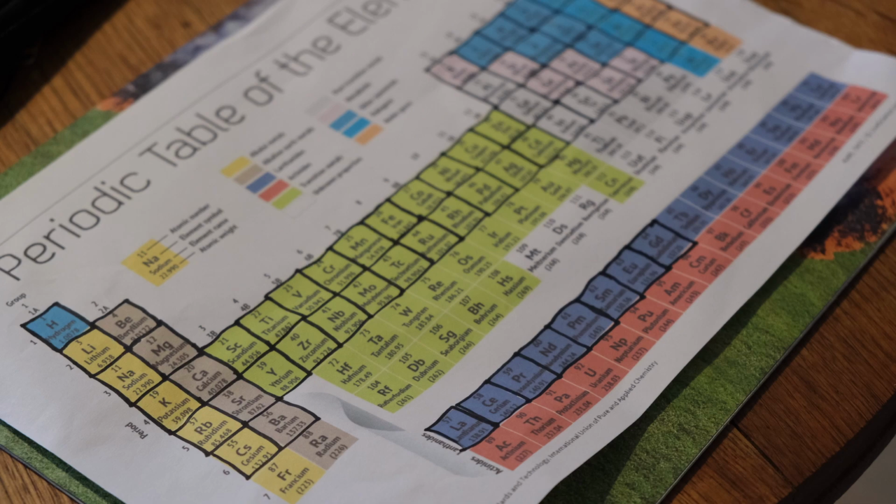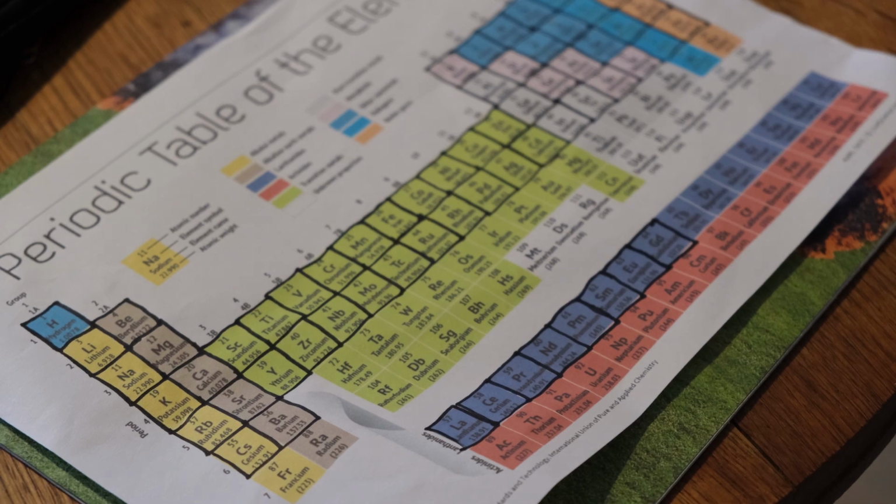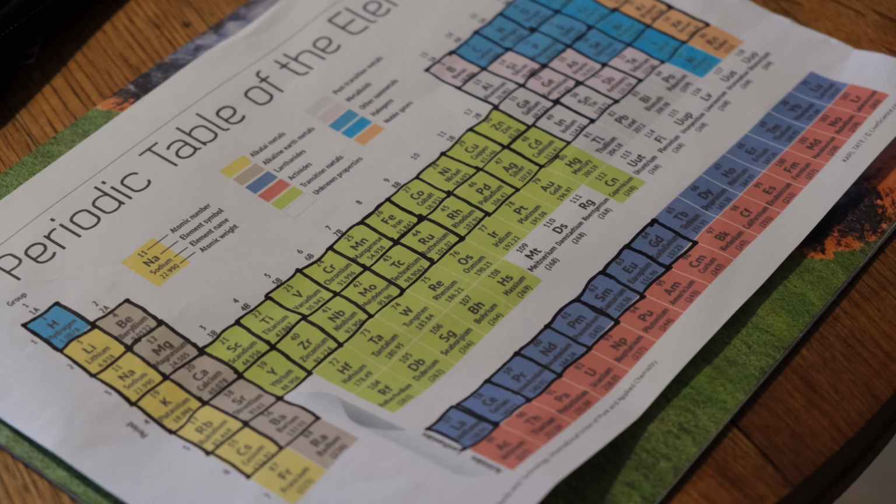Oh wait, I think I was meant to be moving the focus as I was doing this. Oh well, I don't think it makes too much of a difference, but yeah.